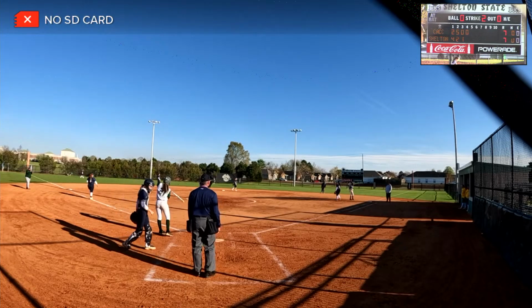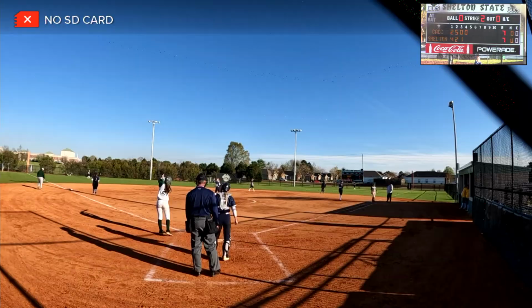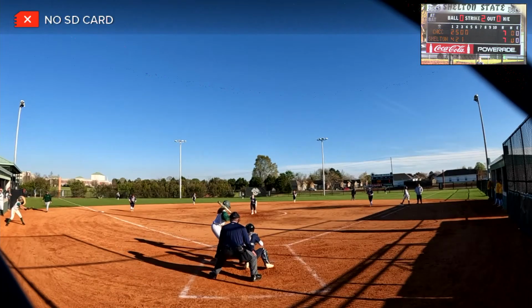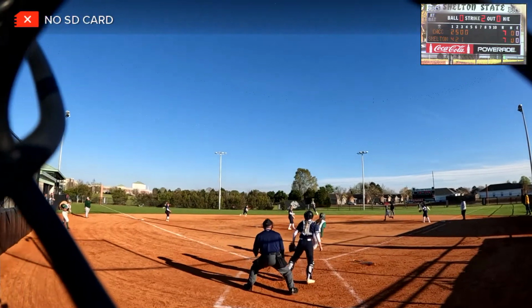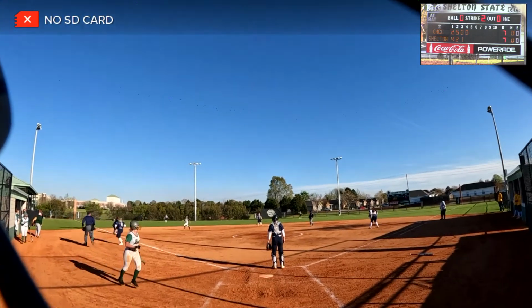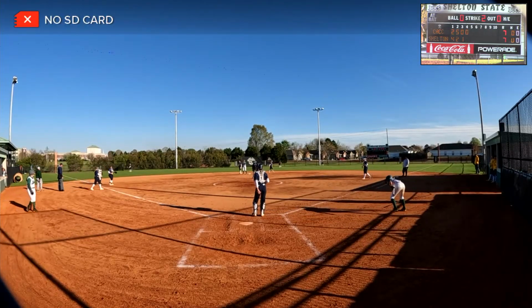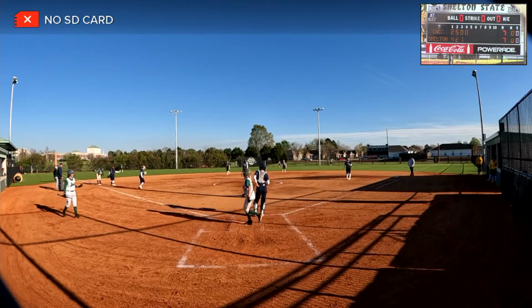Maddie Wallace fouls it off. She's behind in the count, 0-2. And a line drive into right center field. That's a base hit. Headed first to third and getting there is Erin Kate Fife.